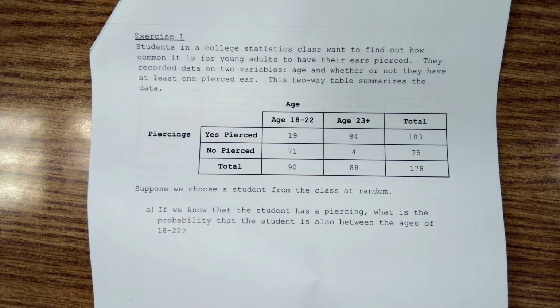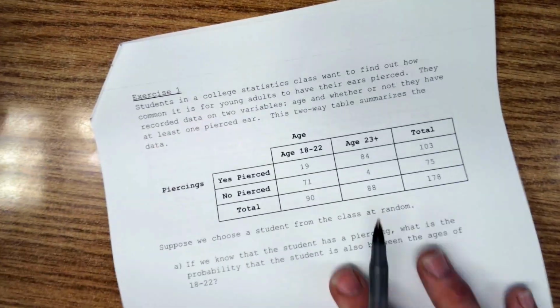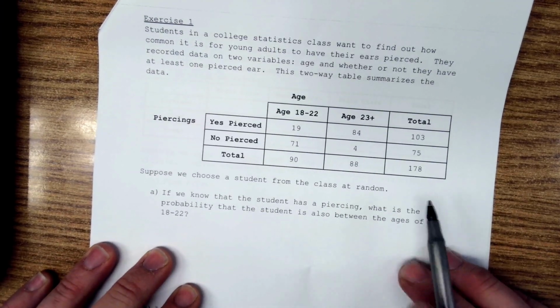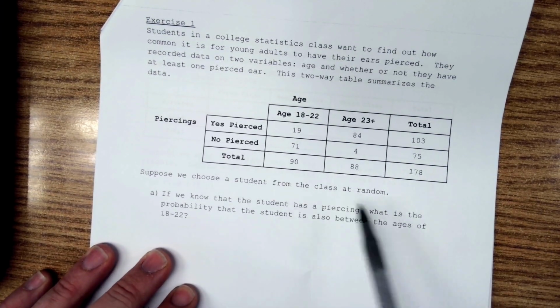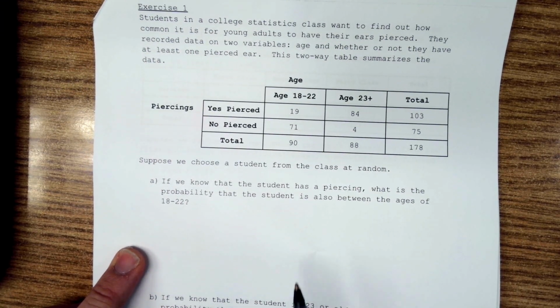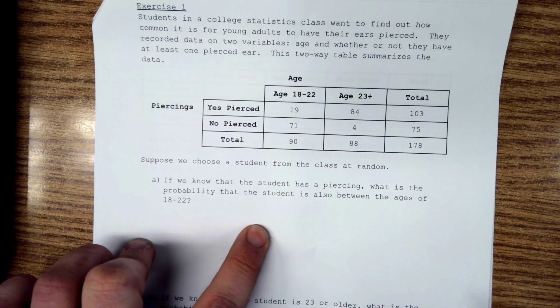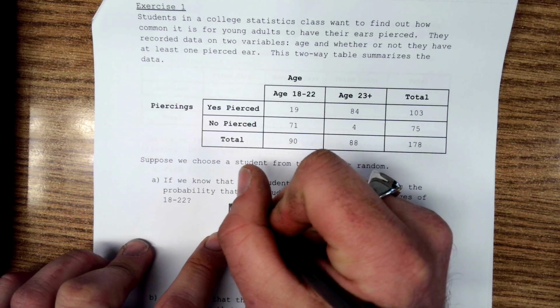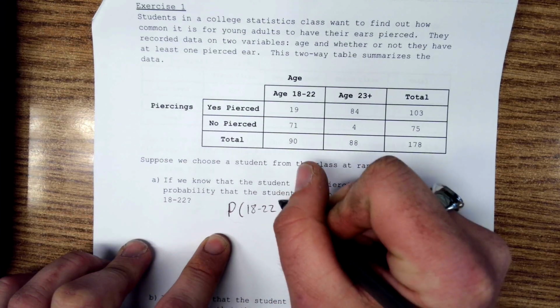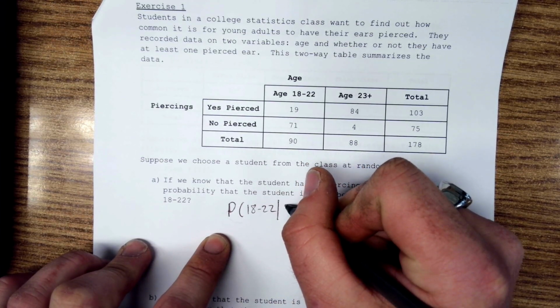Okay, so students in a college statistics class want to find out how common it is for young adults to have their ears pierced. They recorded data on two variables, their age and whether or not they had pierced ears. We already looked at this example before, but now we're asking different questions. Suppose we choose a student from the class at random. If we know that the student has a piercing, what is the probability that they are also between the ages of 18 and 22? So we're looking for the probability that they are aged 18 to 22, given that we already know they have a piercing.